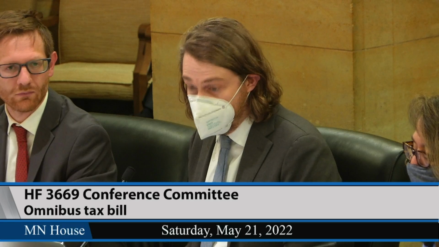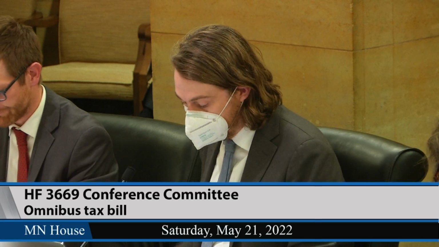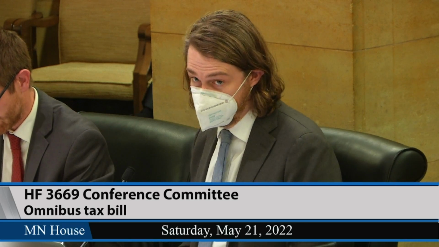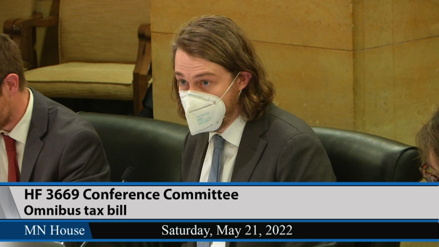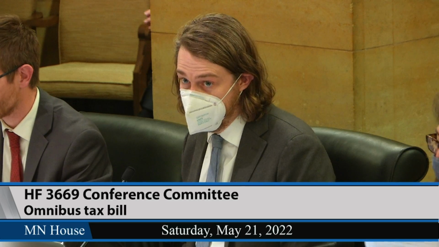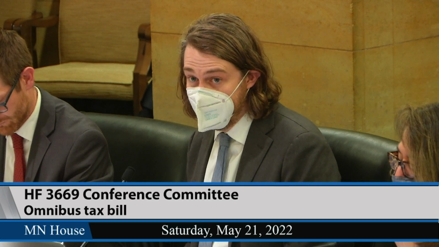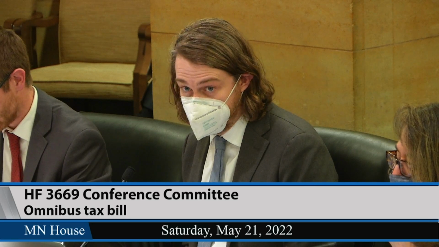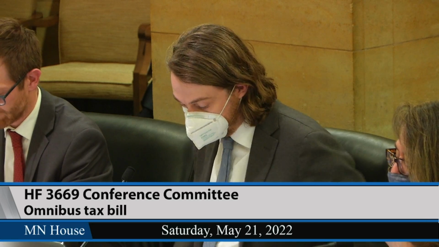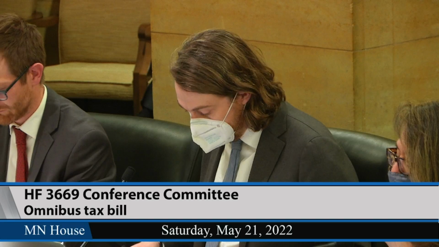I'd also direct your attention to paragraph C on line 16.19. This is a new provision that was not in the House and Senate language, but it allows a taxpayer, in lieu of filing an amended return for those retroactive provisions, to instead elect to file for those provisions as part of the catch-up adjustment that's calculated in subdivision 3.